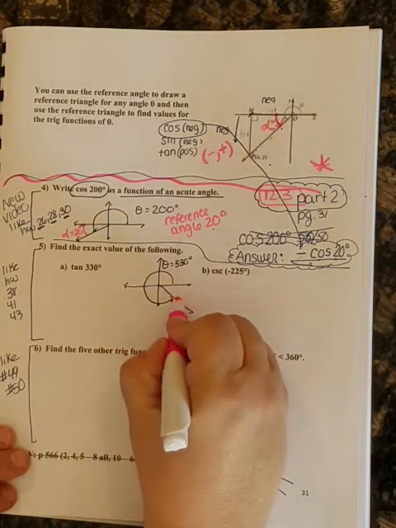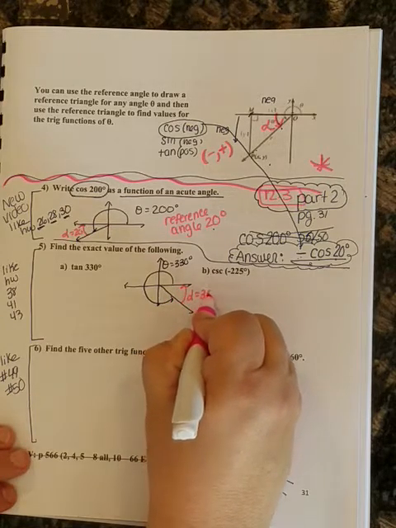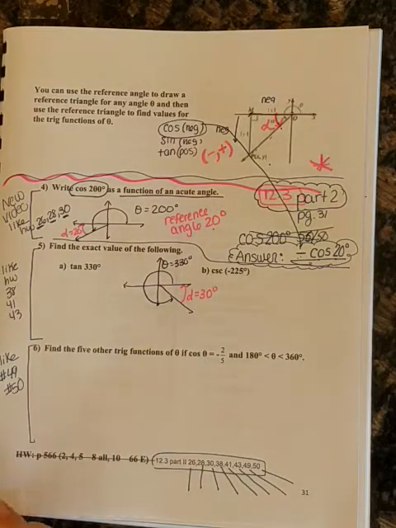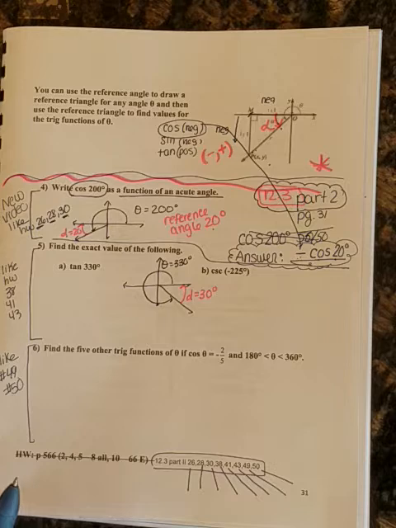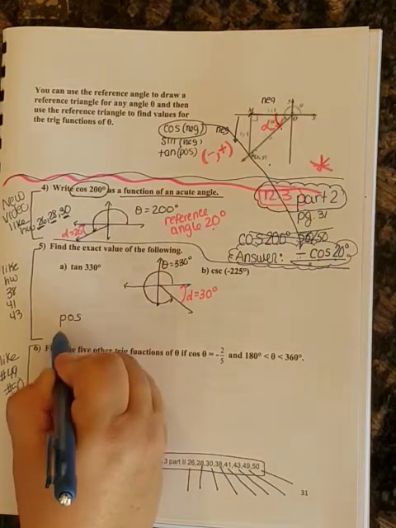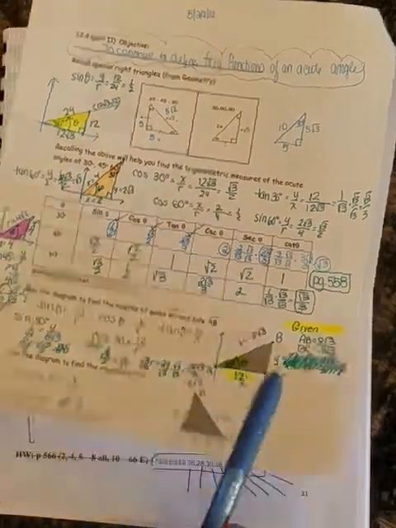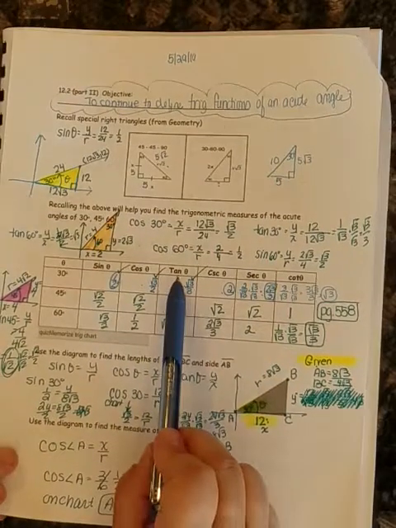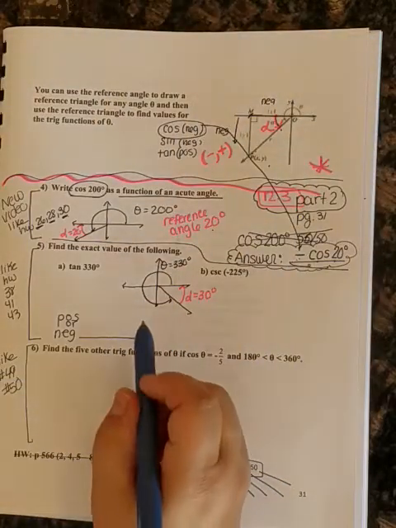So you do the bird, or you can do your formula, and I find out that my reference angle is 30 degrees. That's the reference angle that I'm going to look up in my chart or in my head because I've already memorized it. And then I'm going to take the positive or the negative version of that. Remember I'm finding the tangent of 330, so I'm going to go to the tangent of its reference angle. So the tangent of 30 is root 3 over 3. And we're doing exact values here.